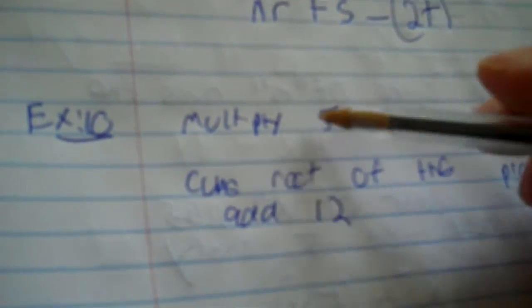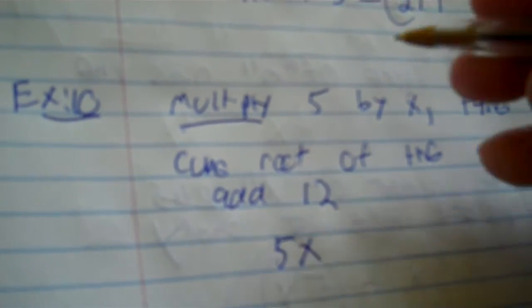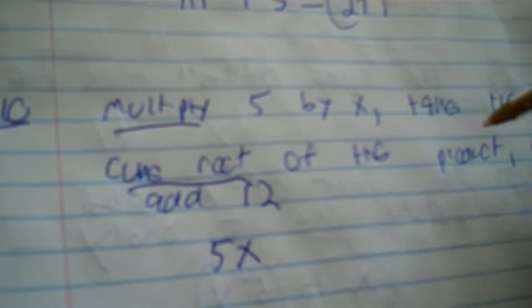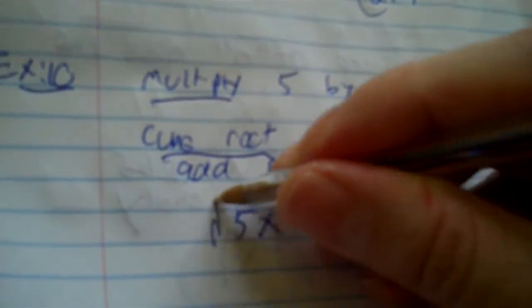Okay, so the first comma, multiply 5 by x, that means 5x, okay? And then the second comma says take the cube root of the product. So you don't have a number or a variable within that comma, so you just put a cube root over that product. And add 12, so plus 12. Okay, so remember to type that in.